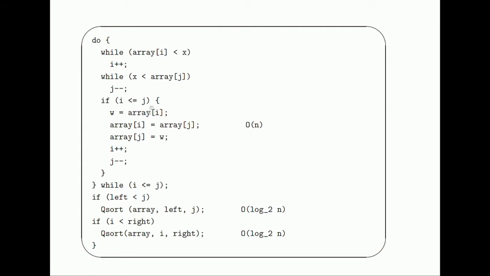Then if i is less than or equal to j, the 2 pointers have not crossed, then we are performing an exchange over here. Okay. Then we increment and decrement, and we continue until the 2 pointers i and j cross, because once they cross, that means I have processed the entire array once.